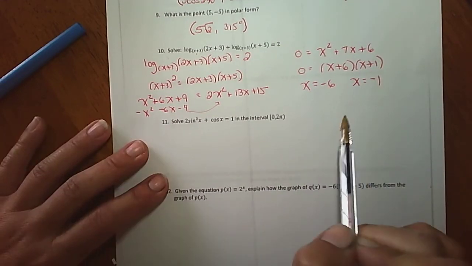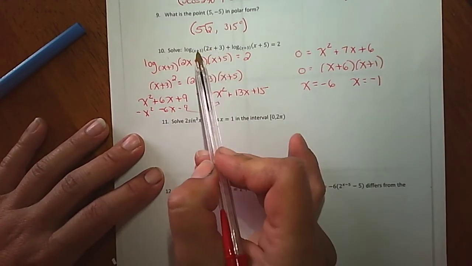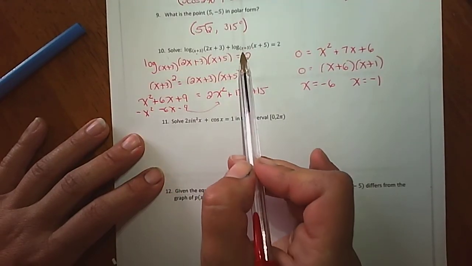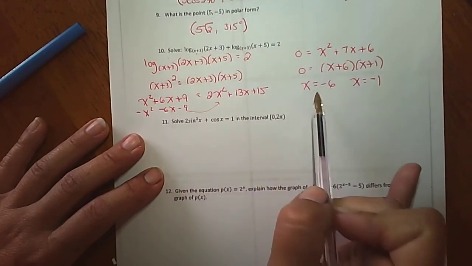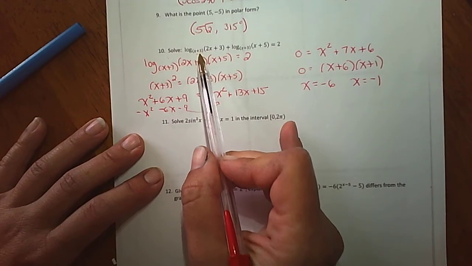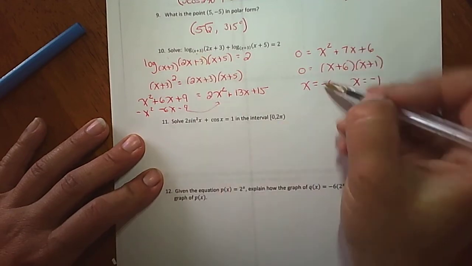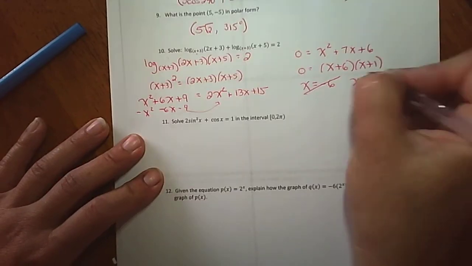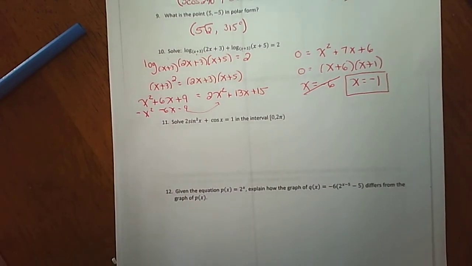Now, you can't just circle those. Logs, you have to check. You cannot have zeros as the base or as the number. And if you plug negative 6 in, we totally get a negative in that location, so we're going to reject it. Negative 1 will work though. So I'm going to box that off.